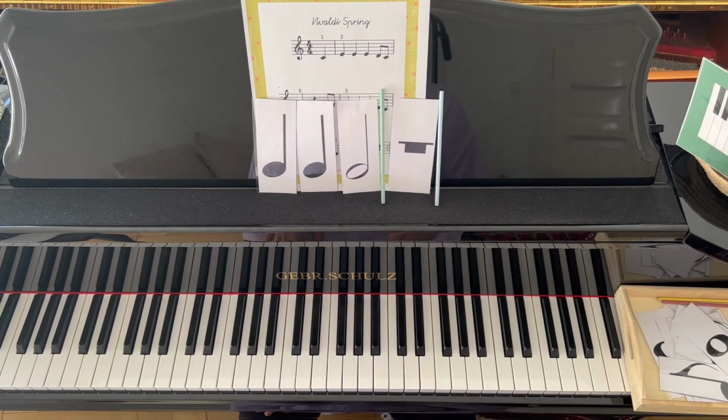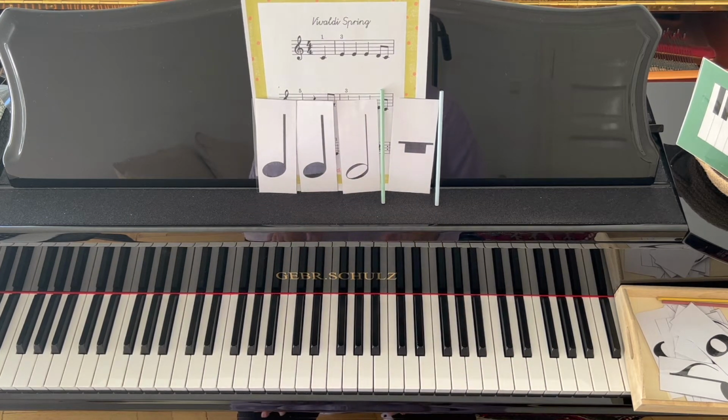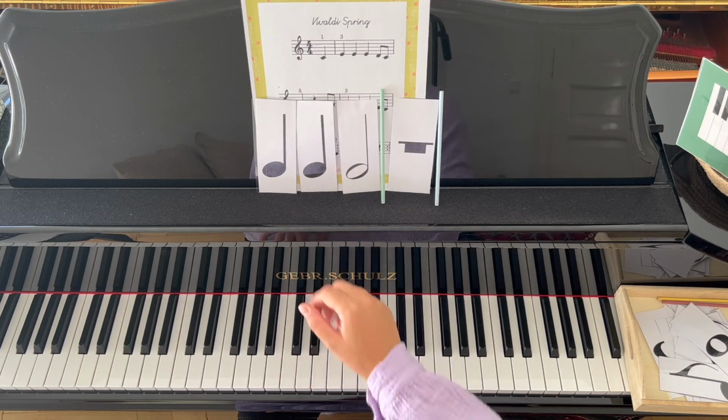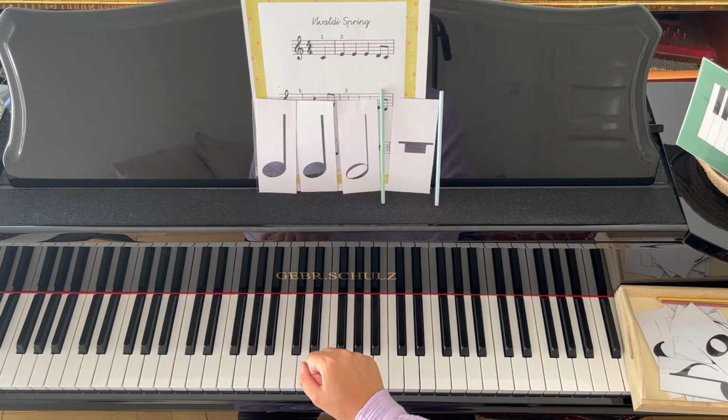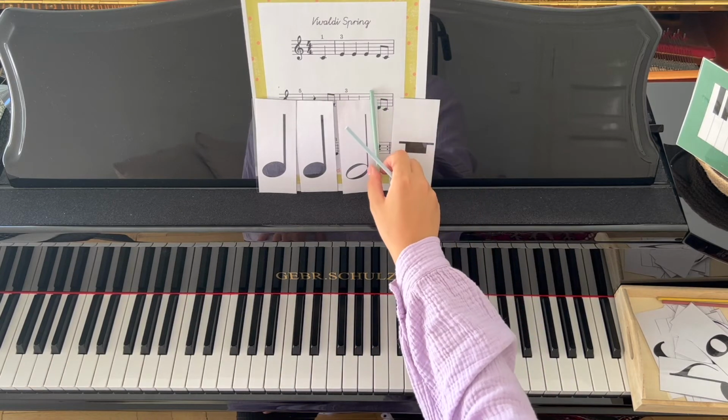1, 2, 3, 4. Let's try it on any key on the piano again. Again, we don't have any lines or spaces. We don't have the treble clef, so we don't know where this note could be. We can just pick any key on the piano. Let's go with Dark D. 1, 2, 3, 4. 1, 2, 3, 4. Or you could snap the rest again. Let's do this one more time. 1, 2, 3, 4. 1, 2, 3, 4. There we go. All right.